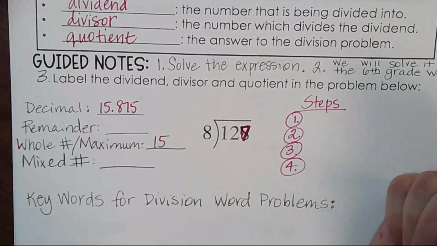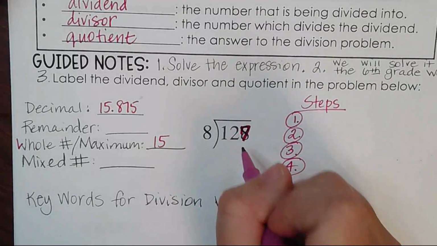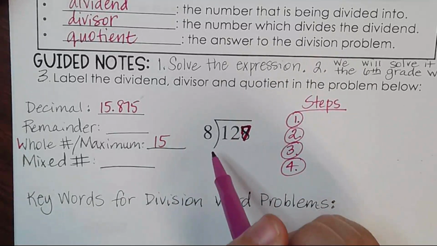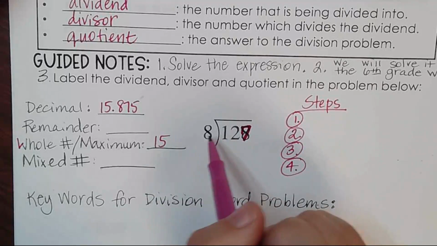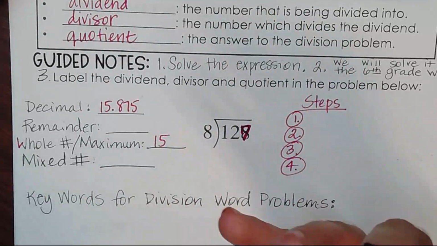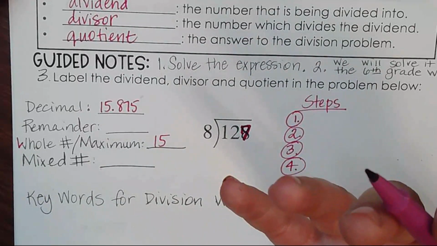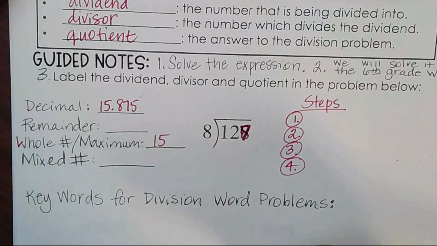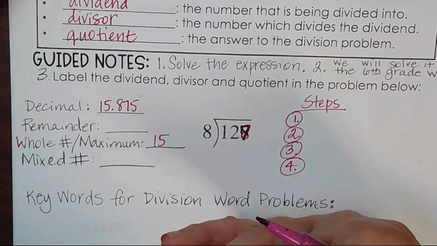So just like in 5th grade, when you were asked to solve this, you needed to find out how much did 8 go into 1, and you would say 0. How much did 8 go into 12? And then you would say 1 time, okay? So you don't have to do that in 6th grade because you have your handy dandy calculator.